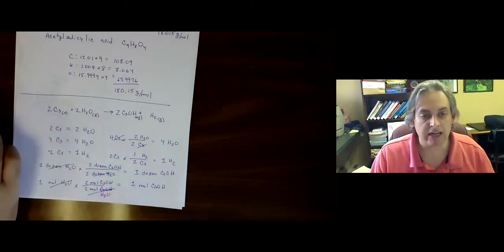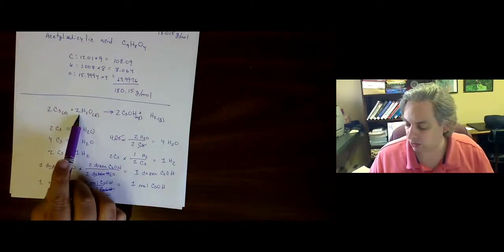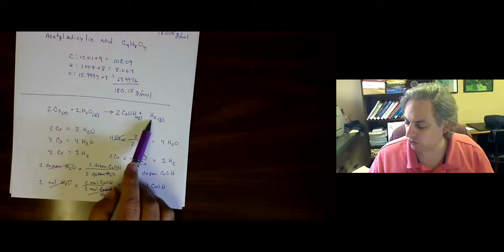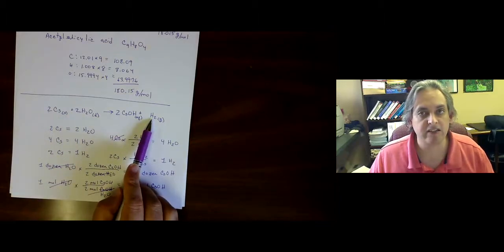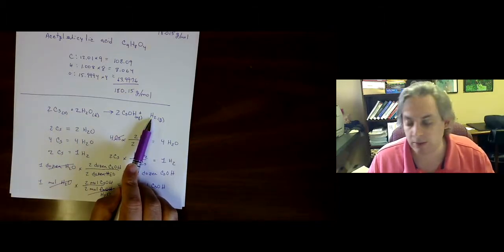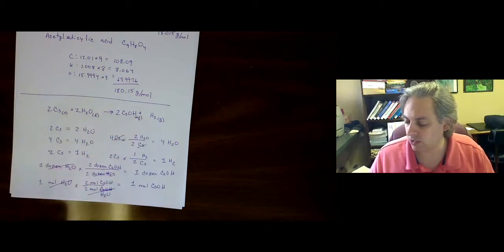Between water and hydrogen, what is the ratio? Well, the coefficient of water is 2. The coefficient in front of hydrogen, there's not a number there, so it's assumed to be 1. So it's a 2 to 1 ratio.